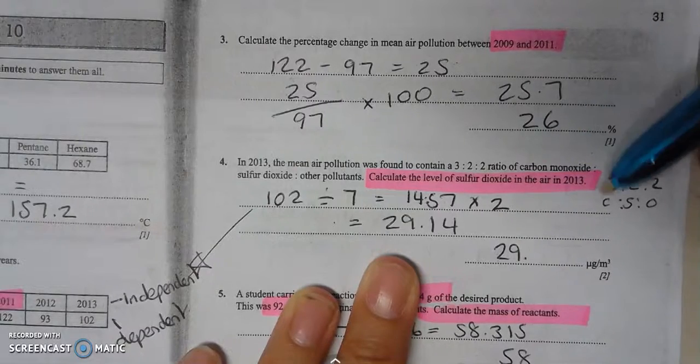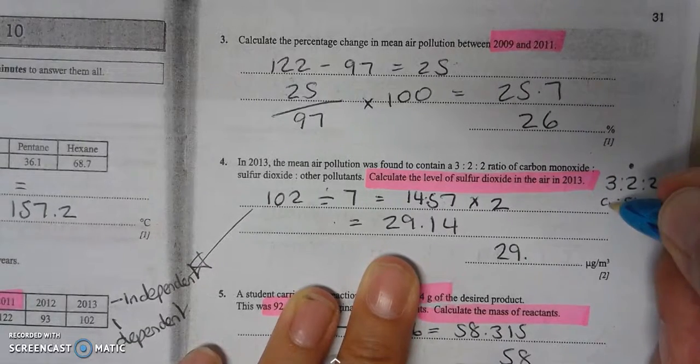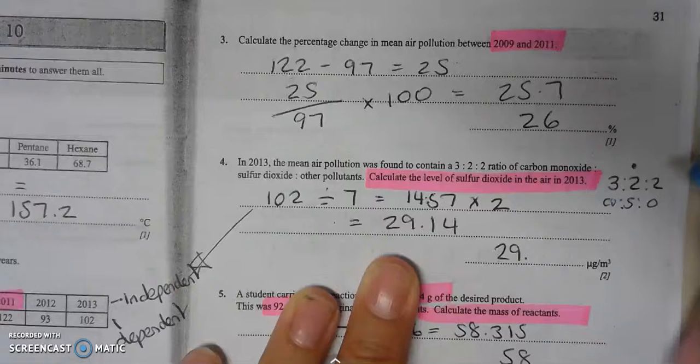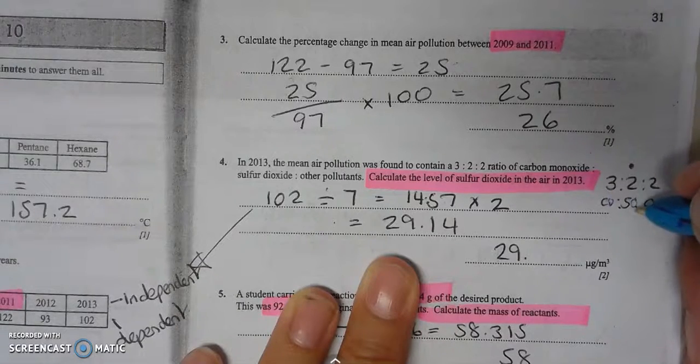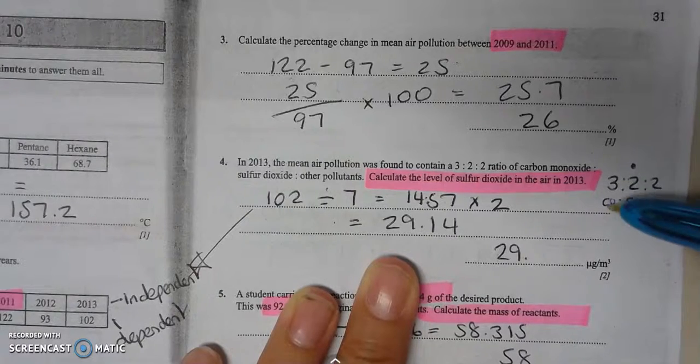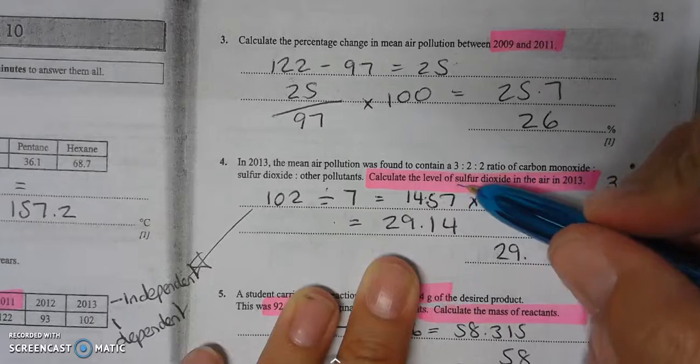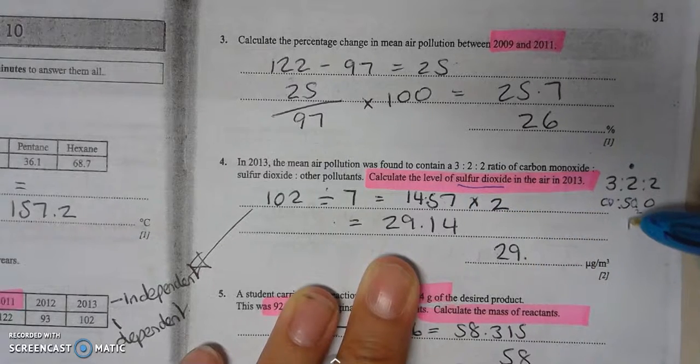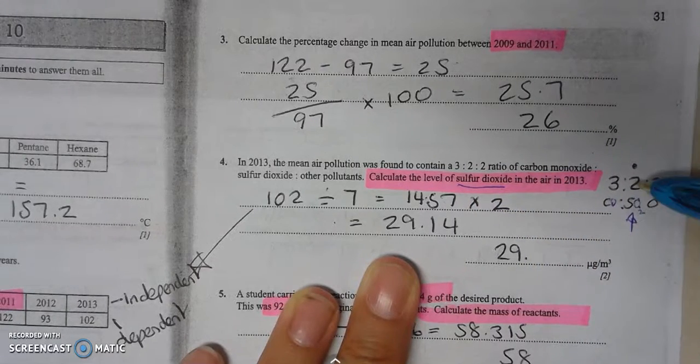Carbon monoxide, I've just put a C. Technically it's CO. Sulfur dioxide is SO2, but I've just put that to remind me, and then I've put O for other pollutants. I've put it underneath each part of the ratio so I know what I'm looking at. I want to look at the level of sulfur dioxide. I want this one here. So I want to know what 2 parts out of my total 7 would be.